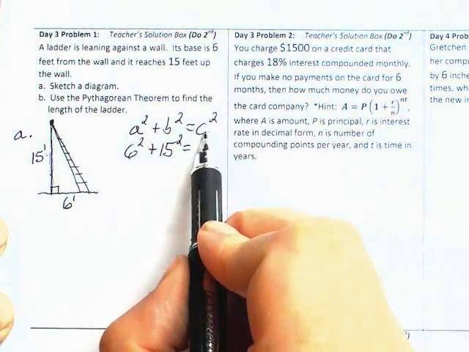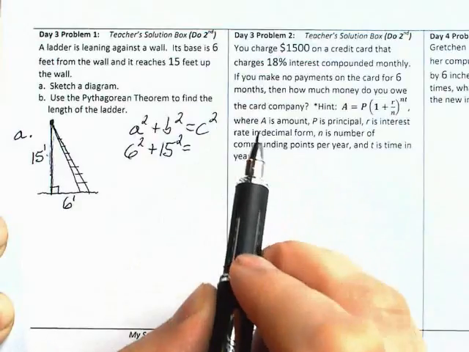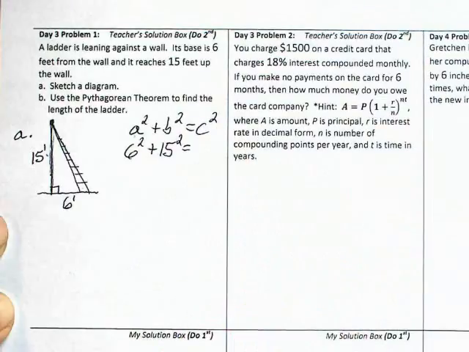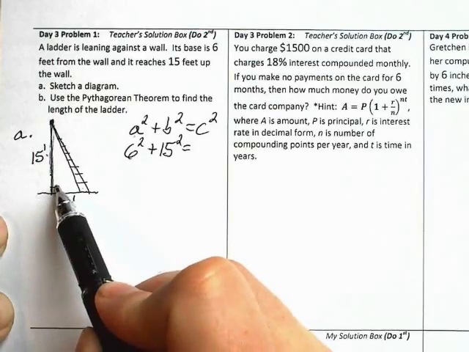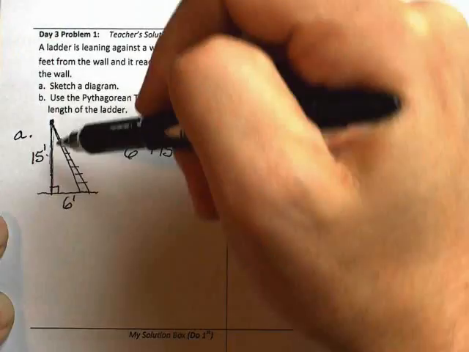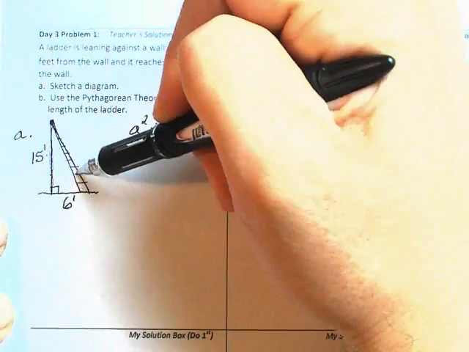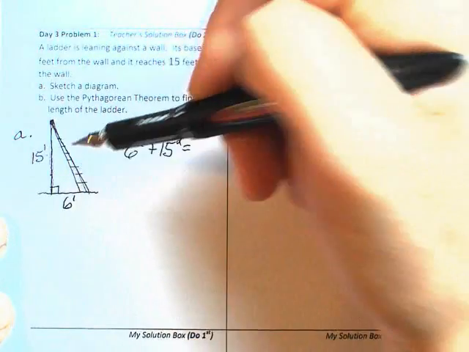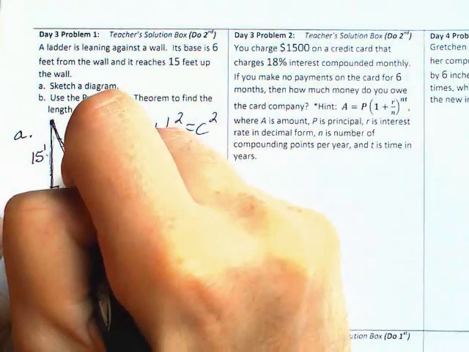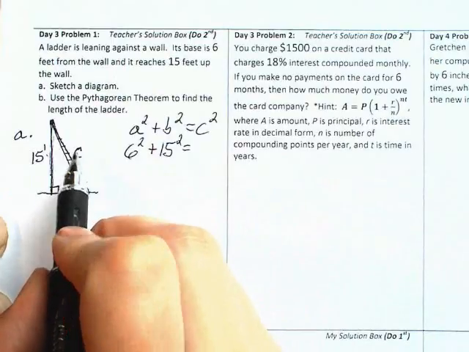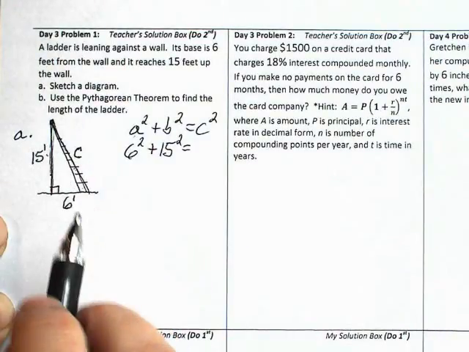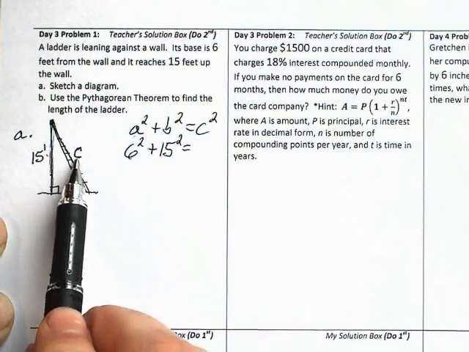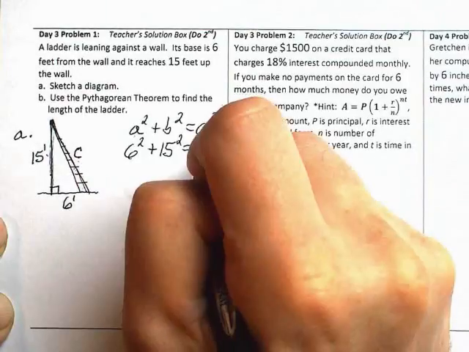And the symbol c in the Pythagorean theorem represents the hypotenuse of the triangle, the longest side of the right triangle, the side that's opposite from the 90-degree angle corner. That's this side of the triangle, the one that has the ladder on it. And so it makes sense to put the variable c in our diagram. Instead of choosing some other letter of the alphabet as a variable, it makes sense to use the letter c for that.